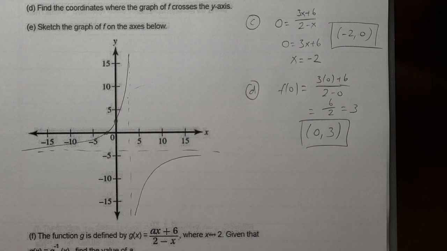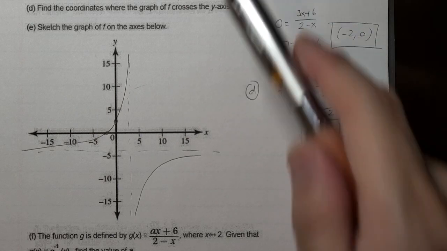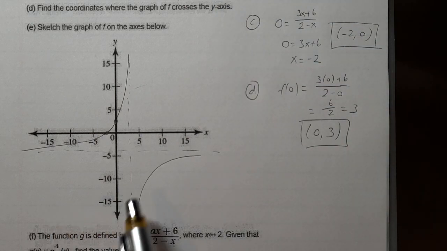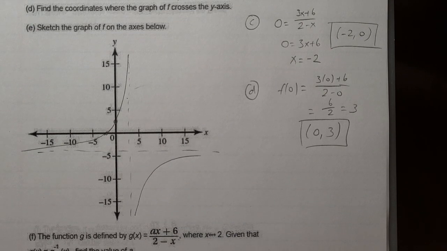Even the website says, use everything we found from parts A through D, and just plug in some additional points to get your curve. So over here, you probably need to plug in some additional points to help find out that it looks something like that.